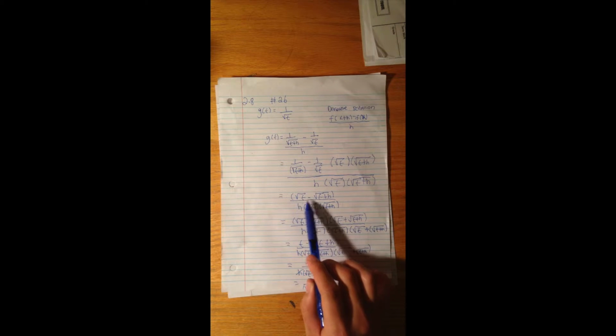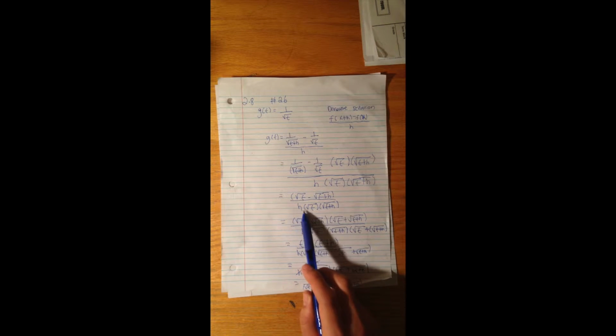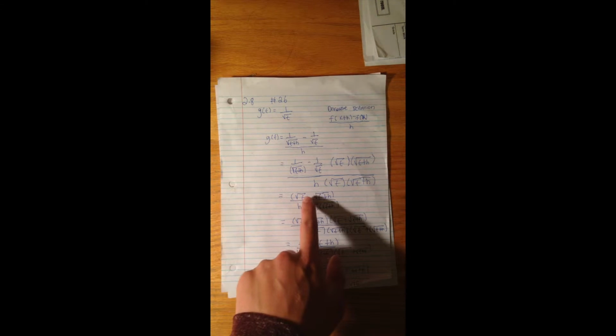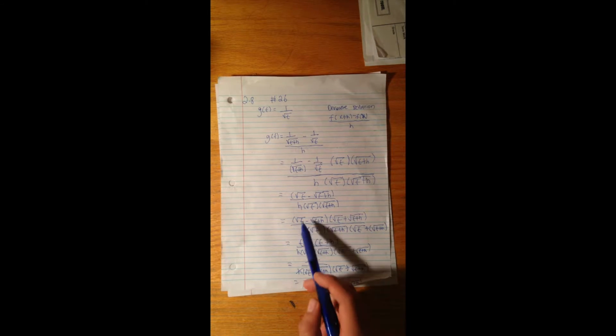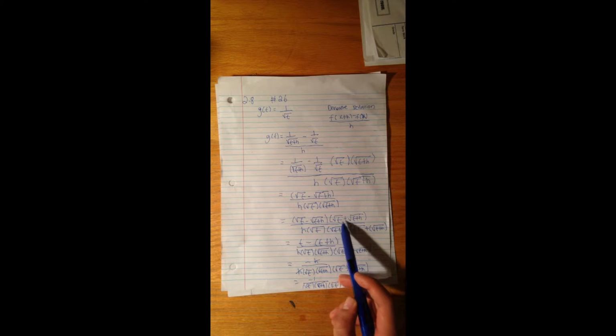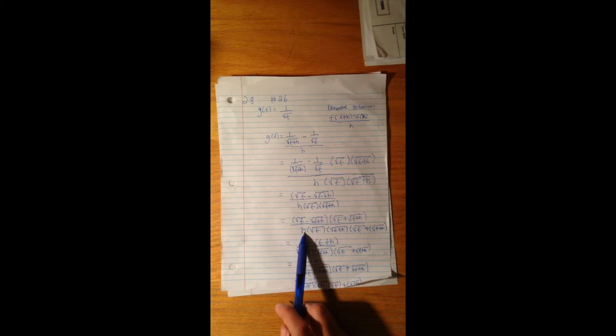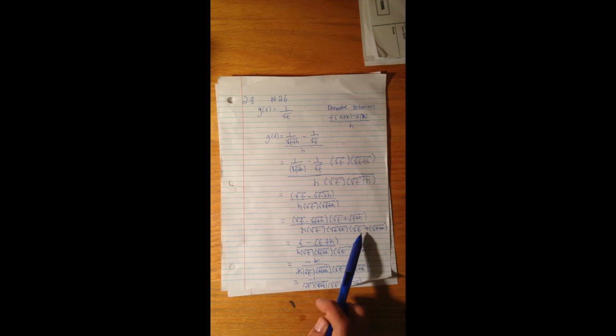After you multiply root t and root t plus h, what you have left is root t minus root t plus h over h root t plus h. Now, we want to multiply this by the same function, but with a positive sign here, so we can get rid of the square roots. So what you'll have is root t minus root t plus h, and root t plus h. And what you multiply to the top you multiply to the bottom again, so at the bottom you'll get h root t plus h times root t plus h.